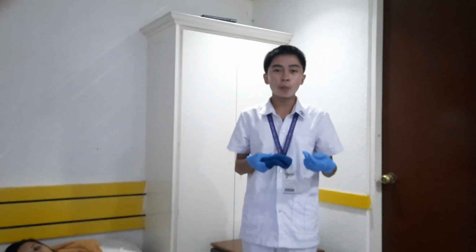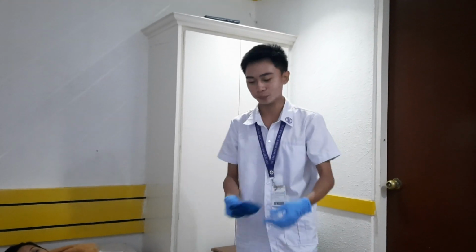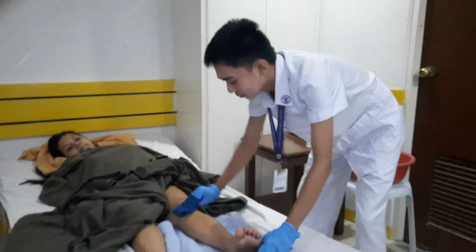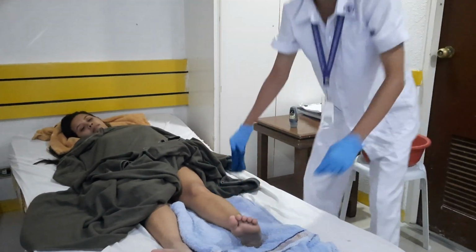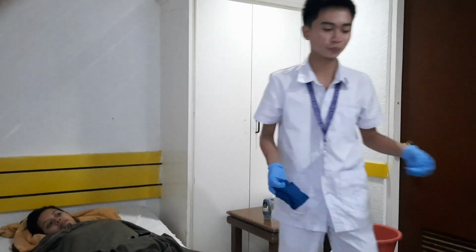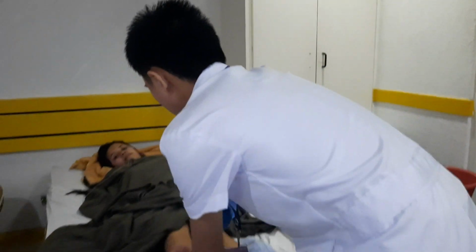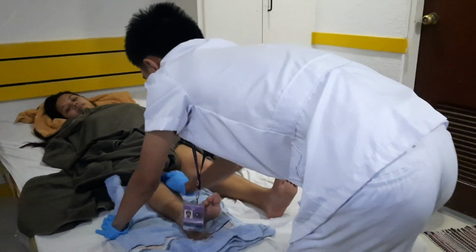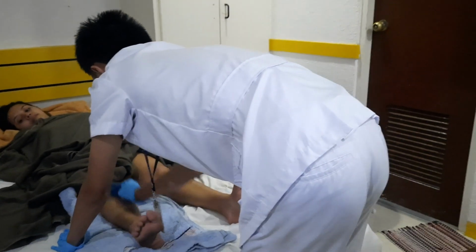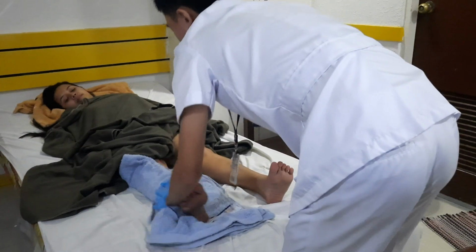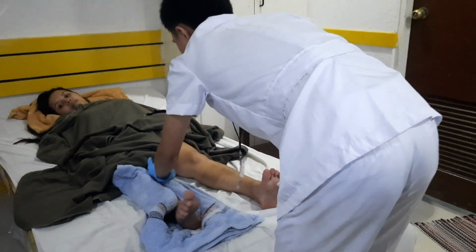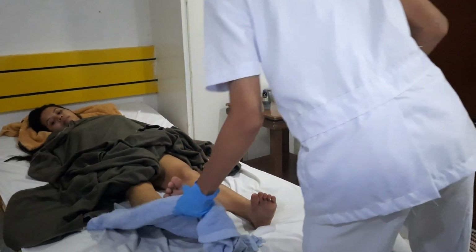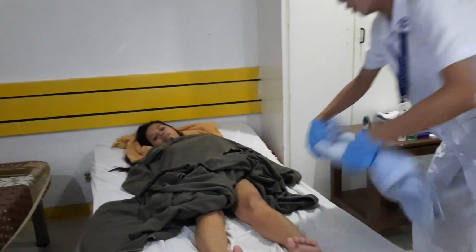Wet, soap, rinse, and dry the patient's farther leg from a distal to proximal manner, and wash and dry the foot thoroughly and apply lotion to it. And reverse the coverings and repeat for the other leg. And pat to dry. For the other leg, please.